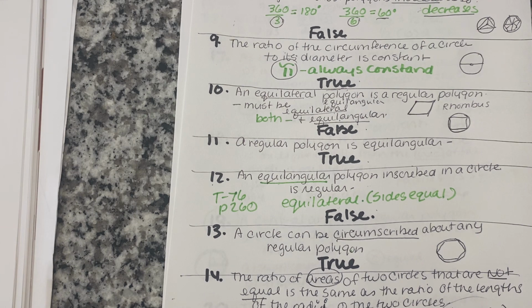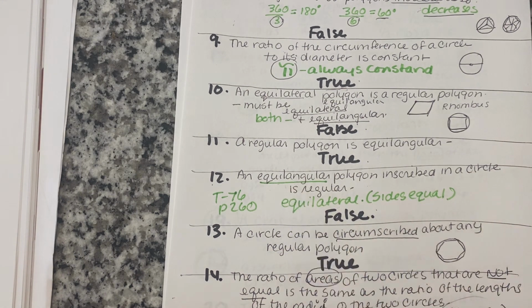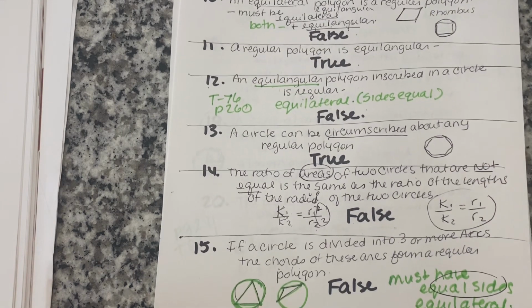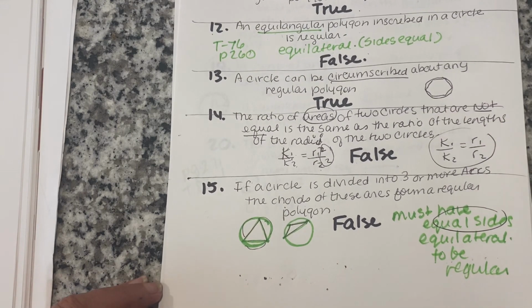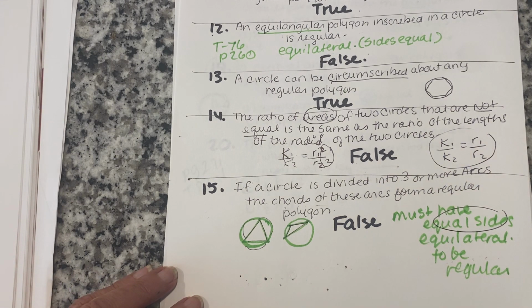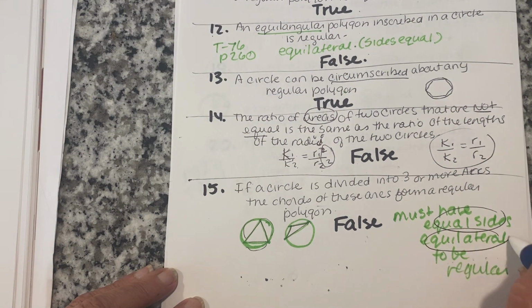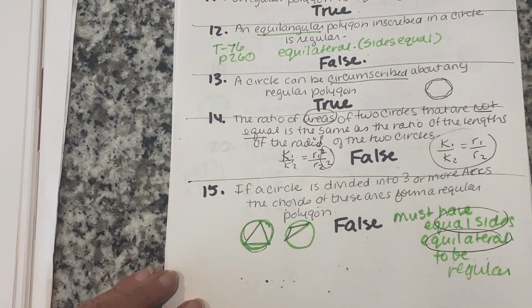Remember we said it has to be equal lateral. All the sides have to be equal. This says nothing about equal sides or equal angles. It just says sticking chords across it, right? So this one's false. You must have equal sides, be equal lateral, to be regular. And this isn't, so false.